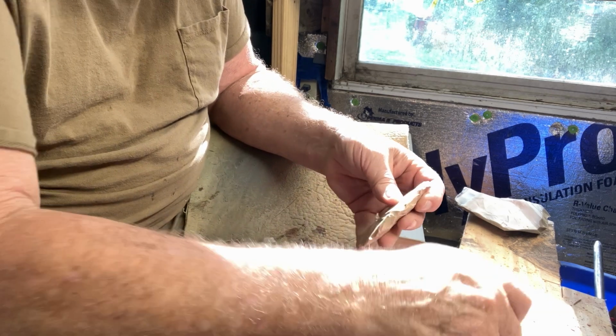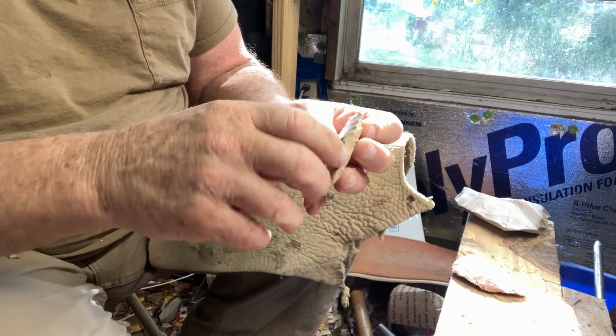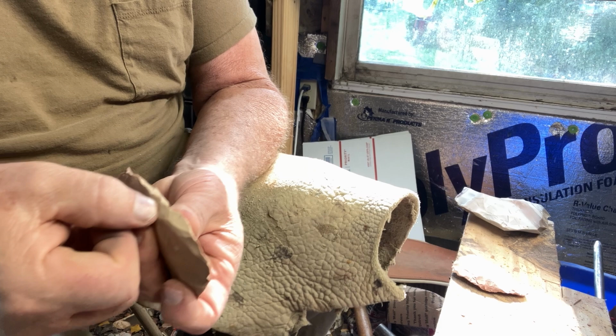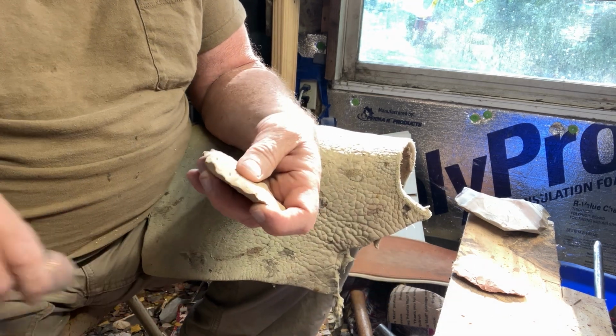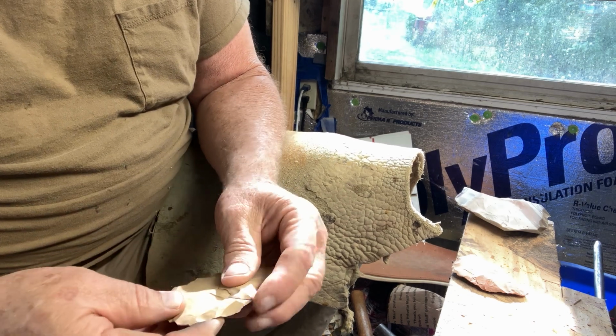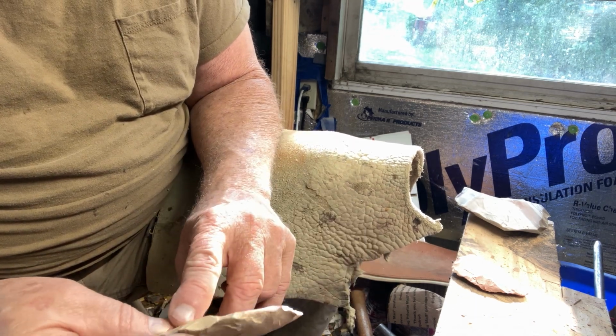Now I'm gonna grind it. I'm gonna try to hit right on that little isolated platform. That's isolated, so that little point sticking up. Hit right there. Run that right around there, and it makes that look so much prettier now.